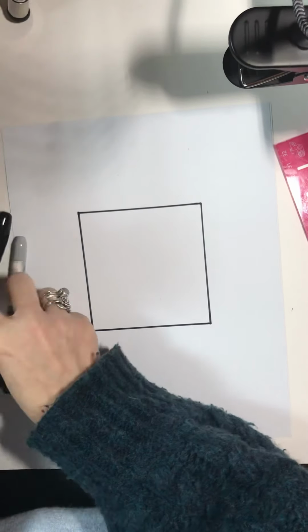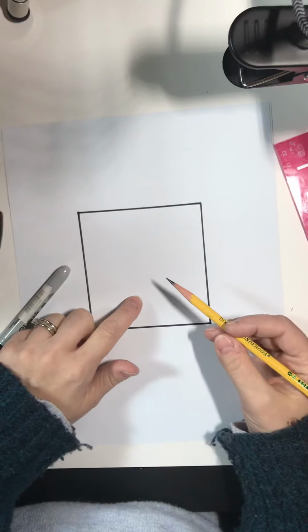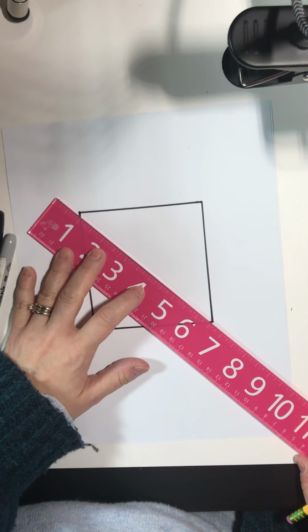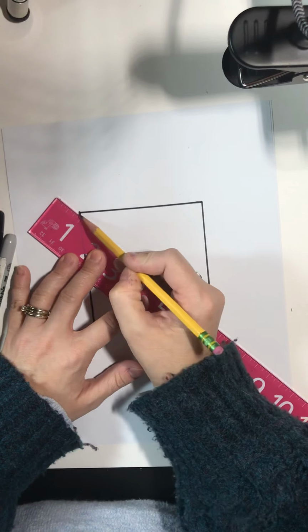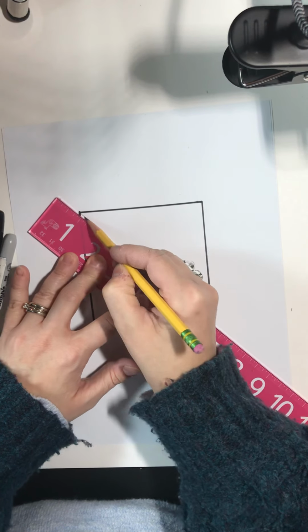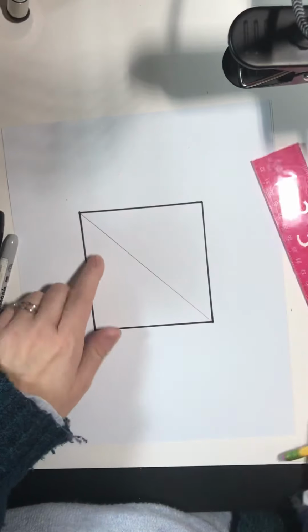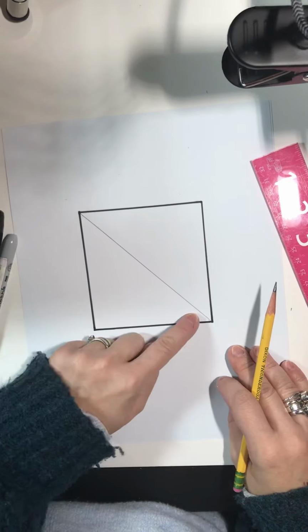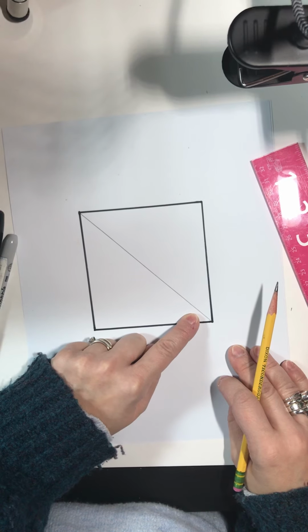Now this step I will have to draw with a pencil because you are going to erase a lot of this. So make sure that you draw with those whisper lines. And I am going to draw a diagonal line from corner to corner like this. And I drew that in pencil because I'm going to erase most of those lines.